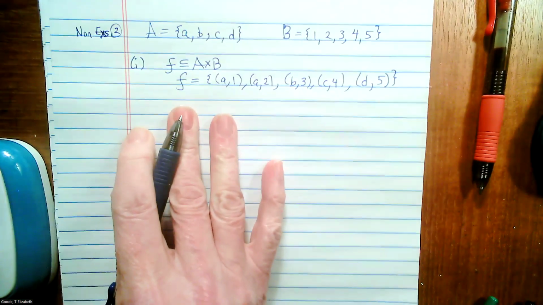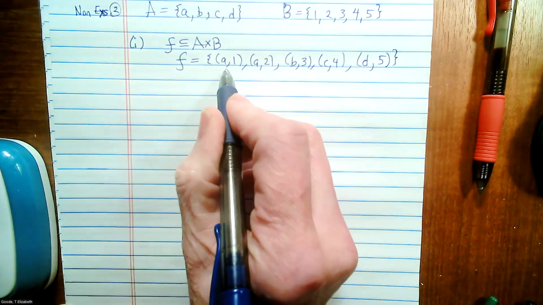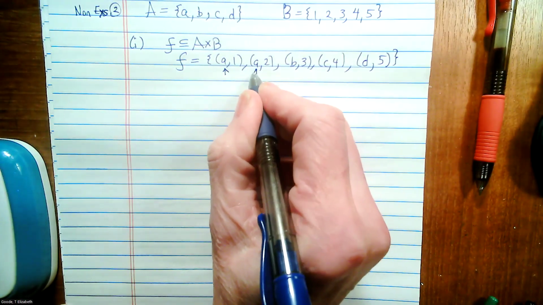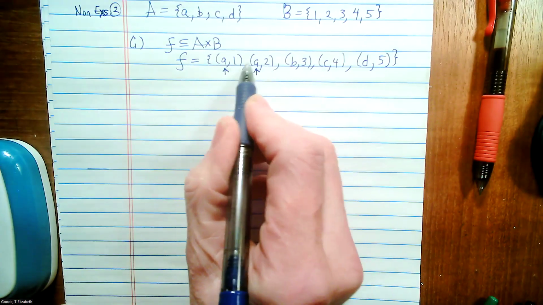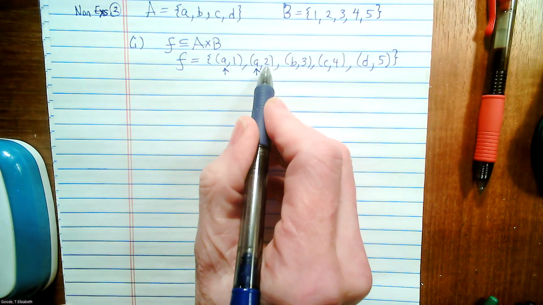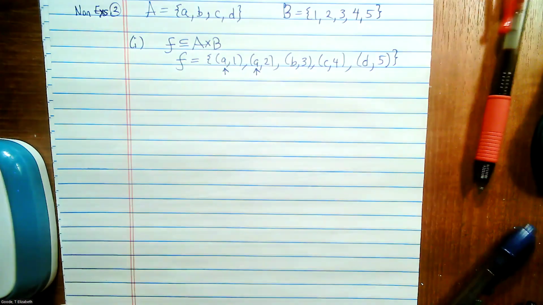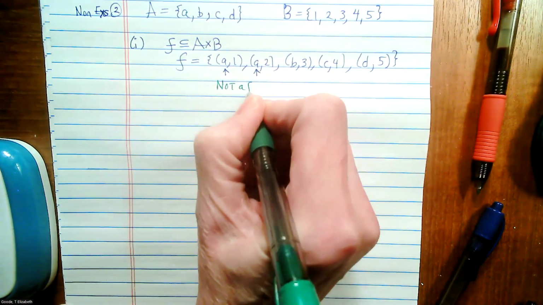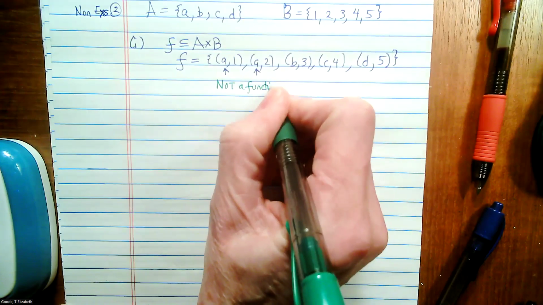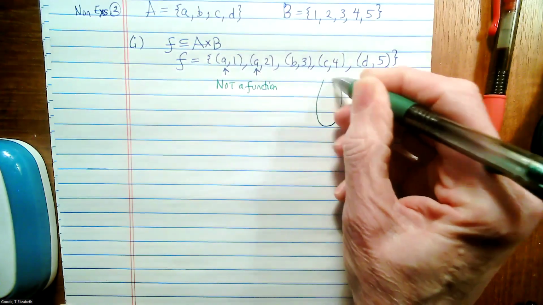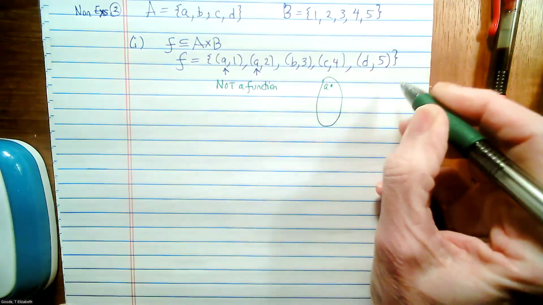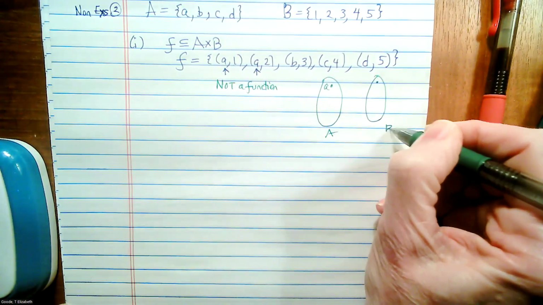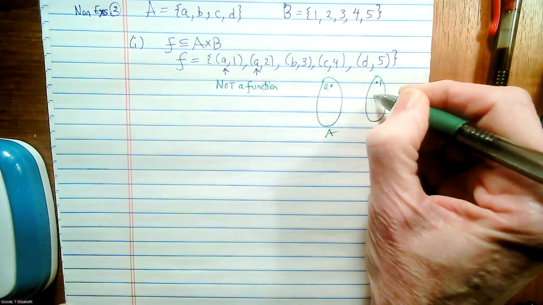And that's not going to be a function because a is being sent to two different image points, okay? So it's not a function. If you drew a picture, here would be set A, and here would be B, with 1 and 2 over here.